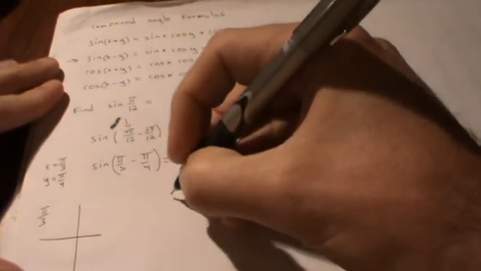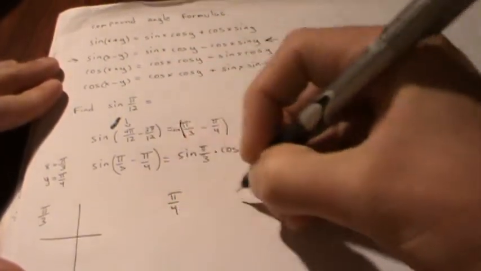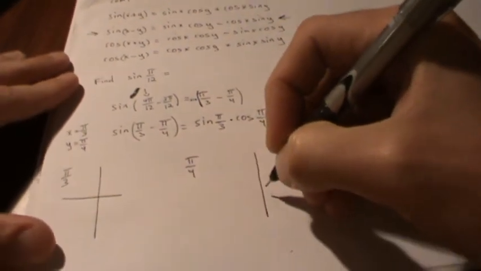And so now I just try and figure out, I can draw angle pi over 3, and I can draw angle pi over 4, and I can figure out all of the sines and the cosines of those things. So I'll figure out pi over 3 here, and pi over 4 I'll figure out here.